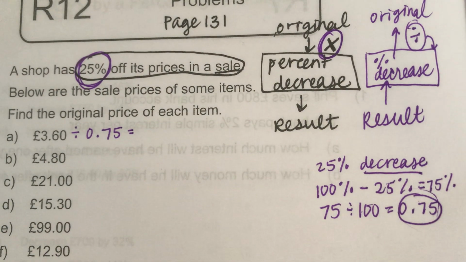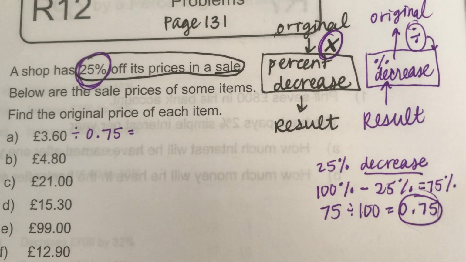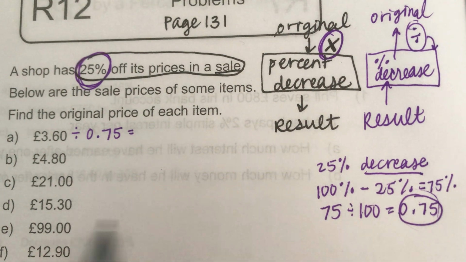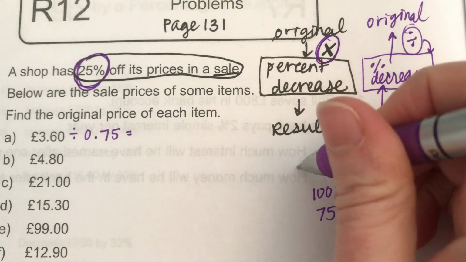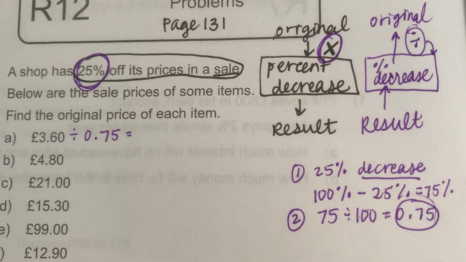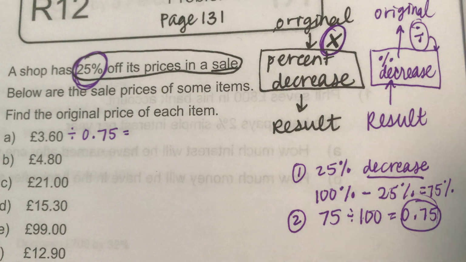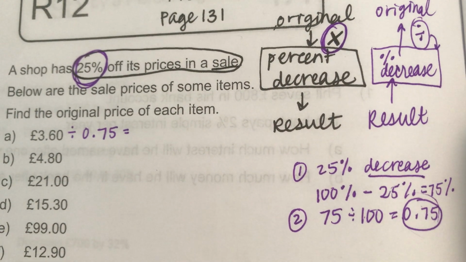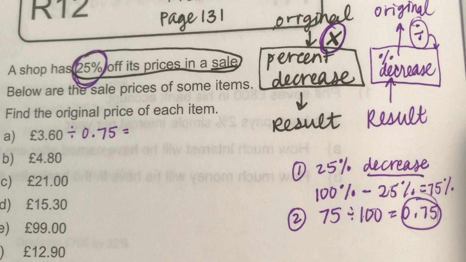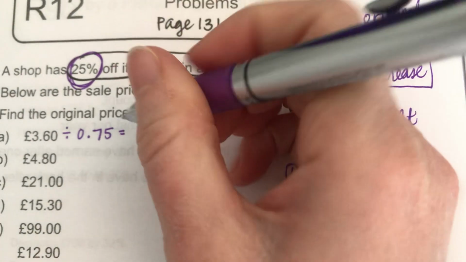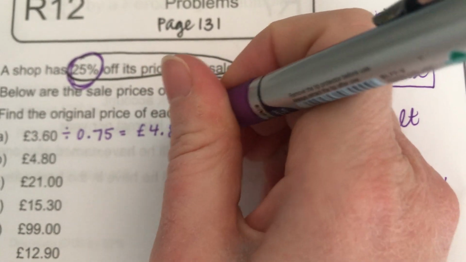So it's kind of like the opposite. It's almost exactly the same steps that we wrote down the other day, where we found the multiplier, and then step 3 was to times by the original amount. We'll do the same exact step 1 and step 2, but step 3 is, instead of multiplying, we'll divide. So I'll do the first one with you, and then I'll take a look at question 2. This would be 3.6 in the calculator divided by 0.75, and our answer is 4 pounds and 80p.